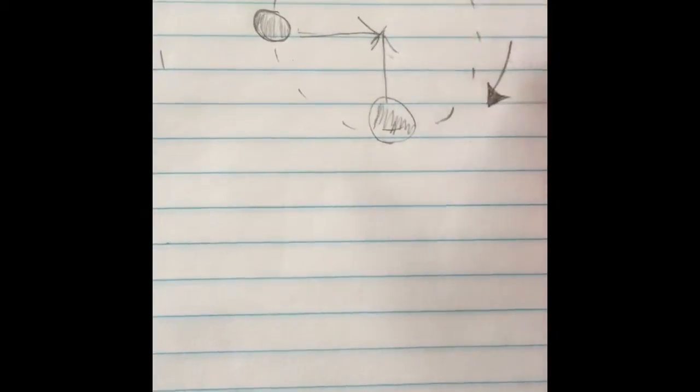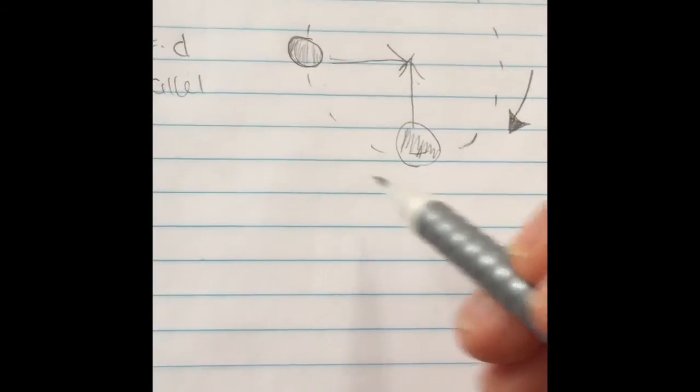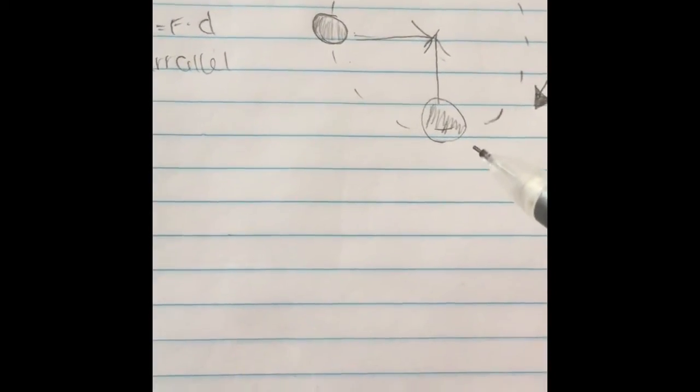And so there would end up being no work done because it would always be perpendicular to the object's motion, because let's say the ball was here, the net force would be pointed there, and work is parallel to the object's motion. But here it's perpendicular, and if you do cos of 90, you'd get 0.